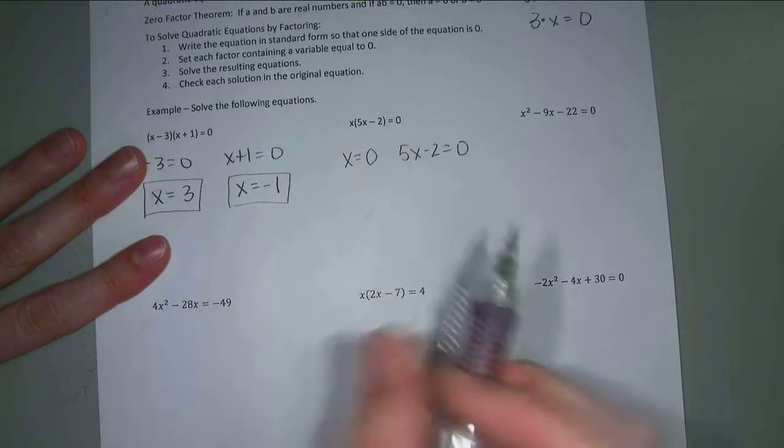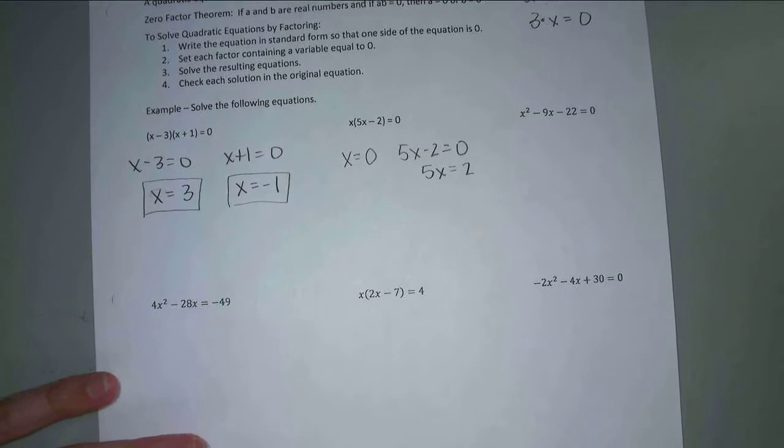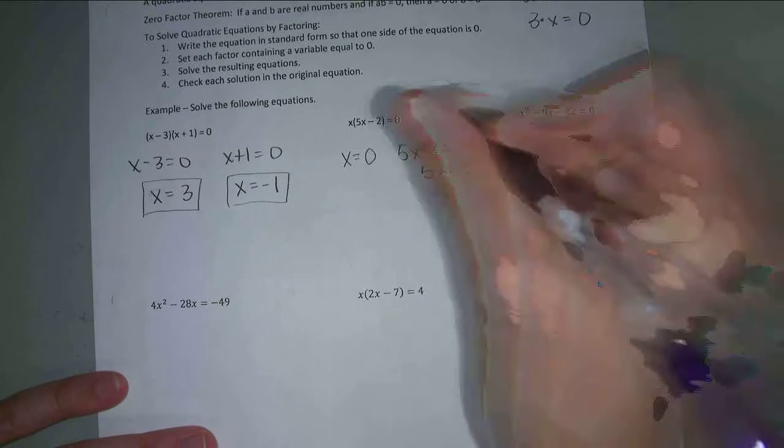5x minus 2, we have to move the 2 over by adding it, right? And then what's our next step after you move the 2 over? How do you undo multiplication? Divide, right? So we're going to divide both sides by 5, and what do you get?